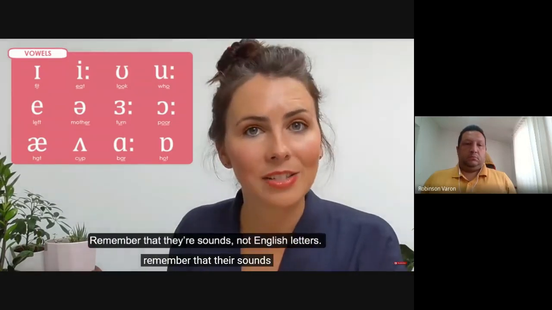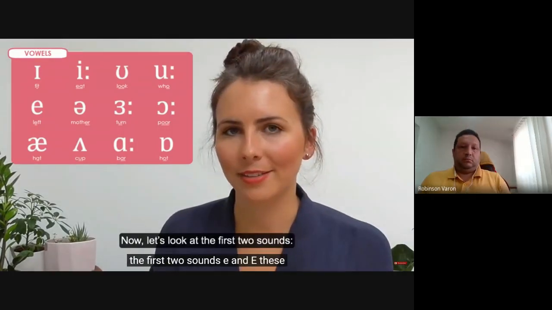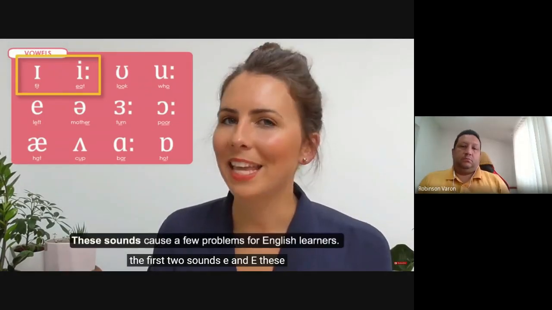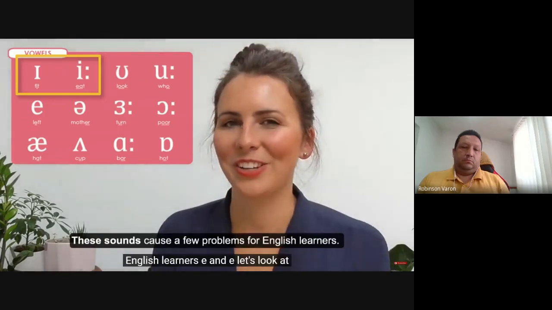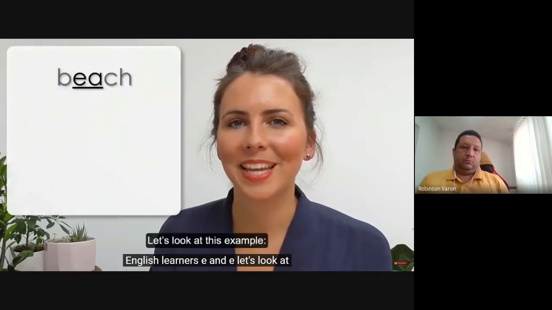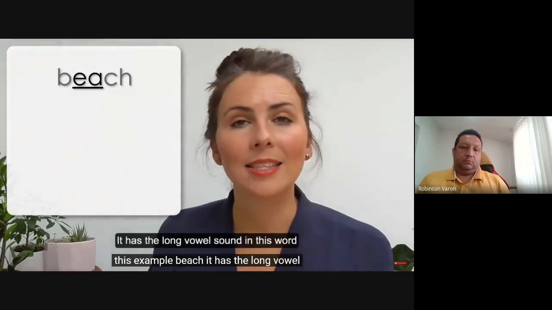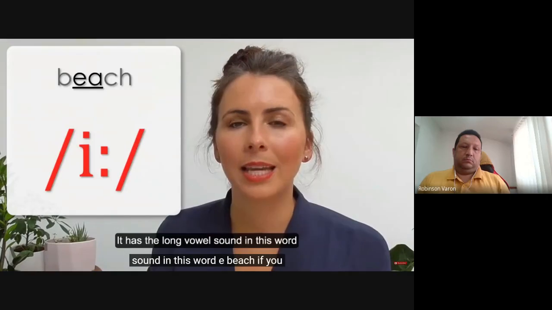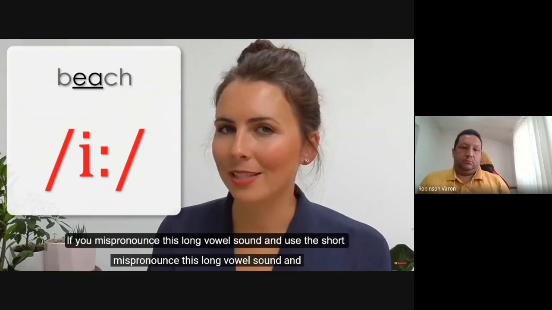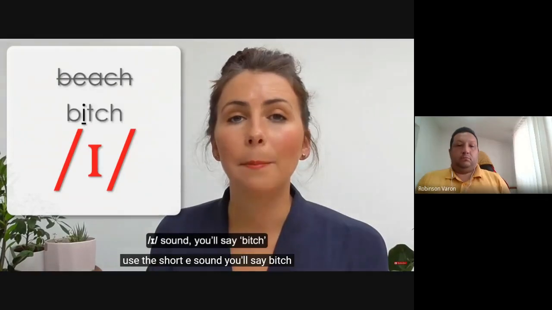Remember that they're sounds, not English letters. Now let's look at the first two sounds, E and I. These sounds cause a few problems for English learners. Let's look at this example, beach. It has the long vowel sound in this word. If you mispronounce this long vowel sound and use the short I sound, you'll say bitch.